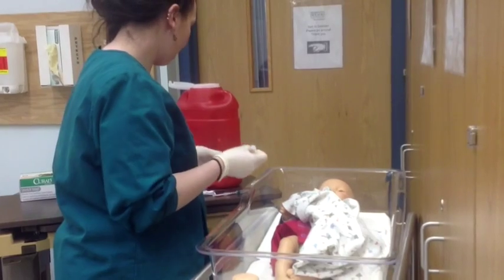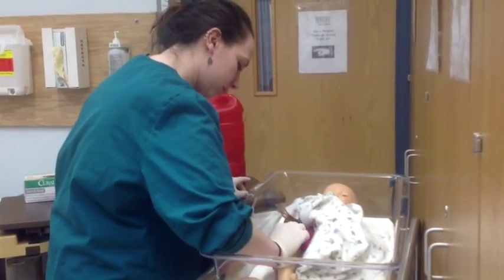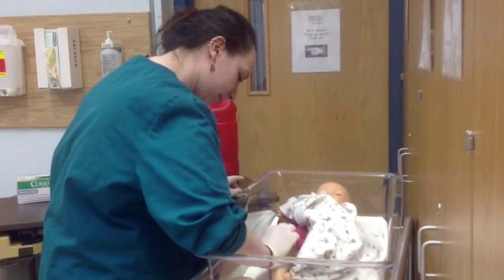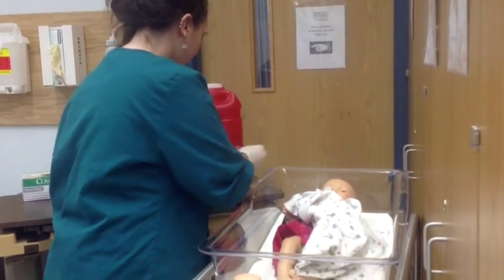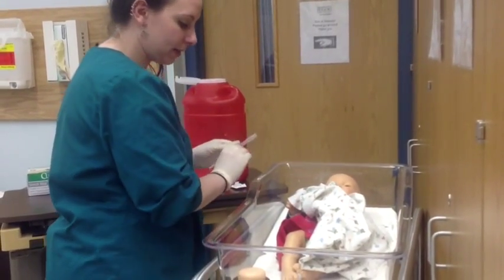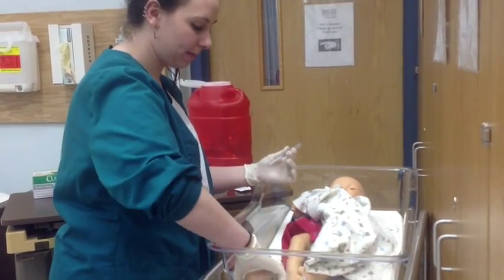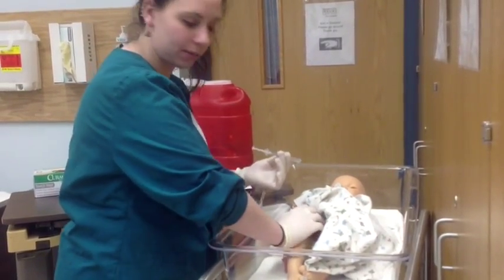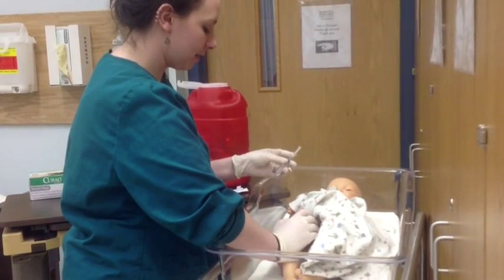So, I'm going to take the alcohol swab, and you're going to just clean the area that you're going to do it in, and then you throw it away in the trash bin. Now I still have the safety on. I'm not going to actually inject the baby. This is a little bit harder, so we're going to try this out. So you're going to pull the safety back.